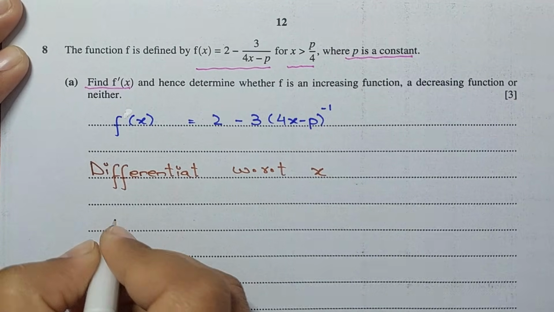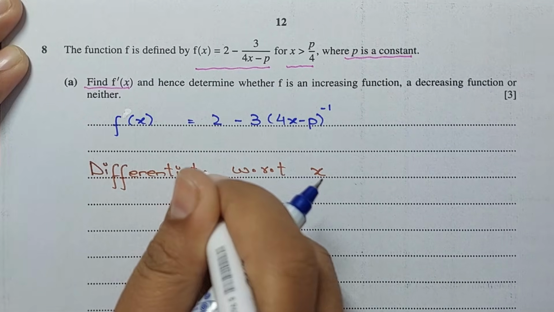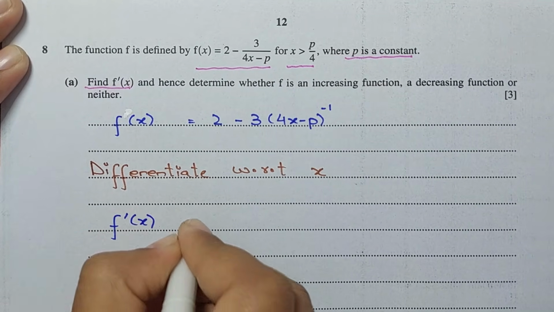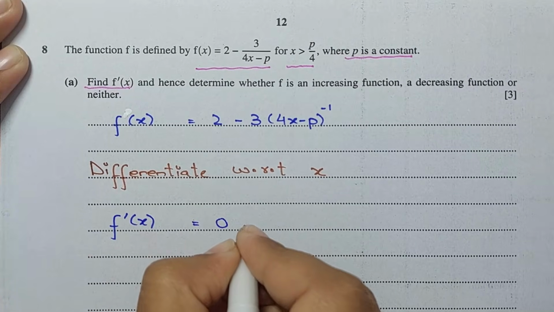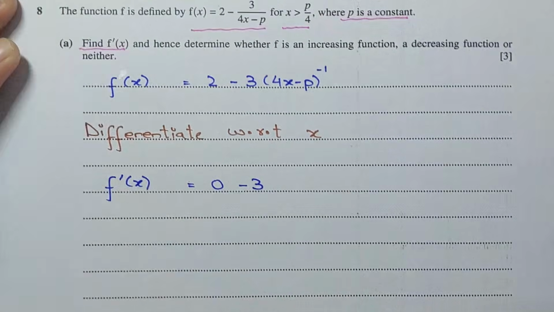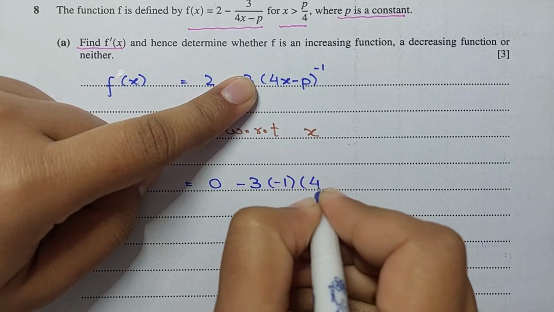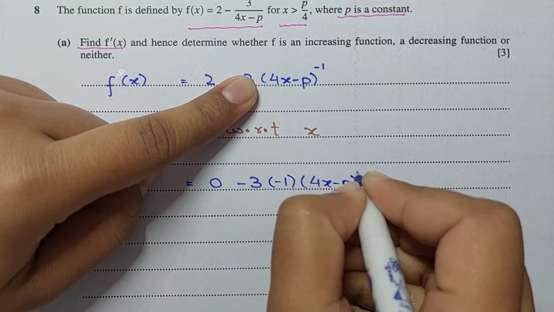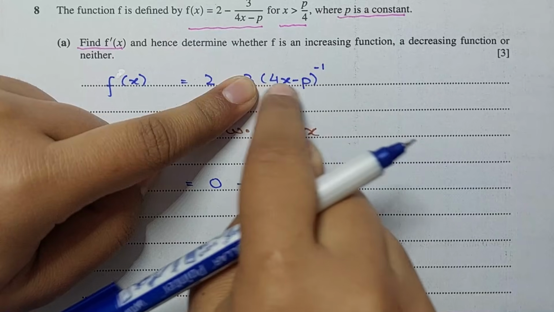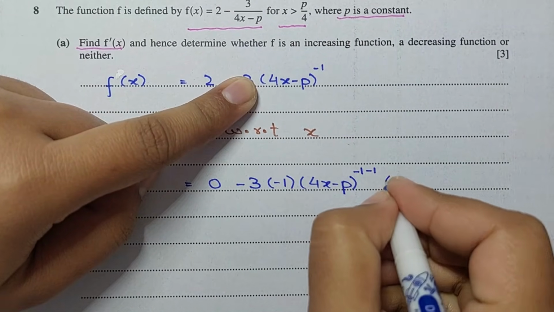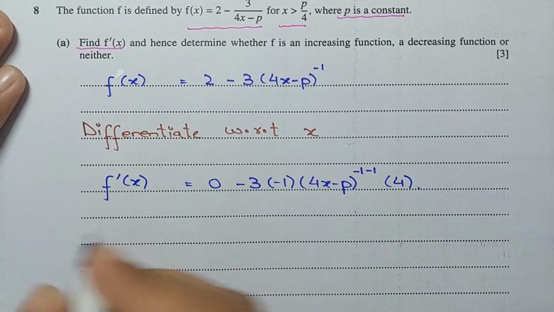When we differentiate with respect to x, this is f prime of x. 2 is a constant, its derivative is 0. Negative 3 is as it is. Applying the power rule on this term, write down the power, the base function, then the power minus 1, and the derivative of the inside. Since p is a constant, not a function of x, its derivative is just 4.